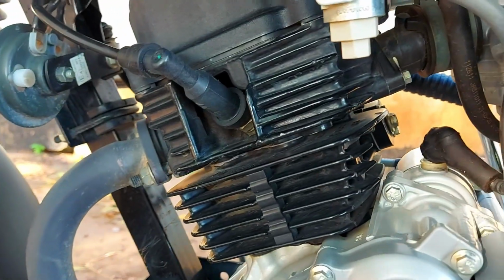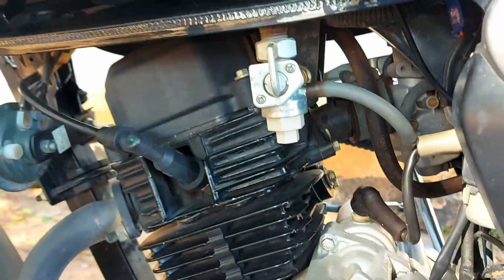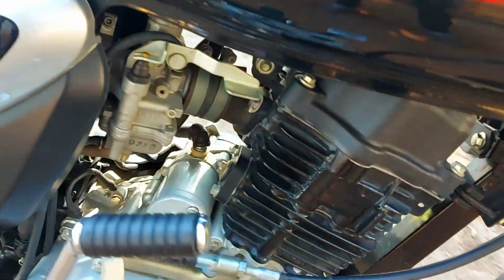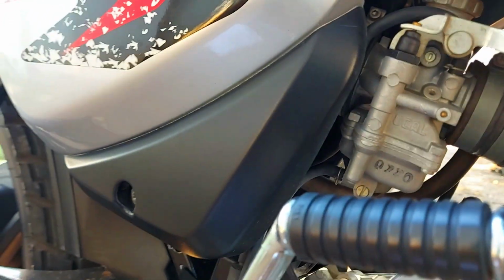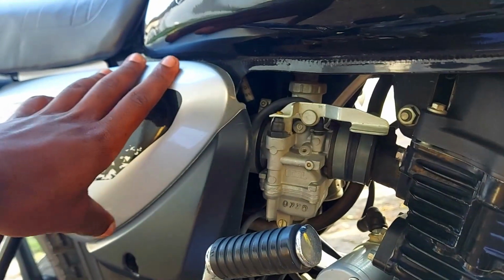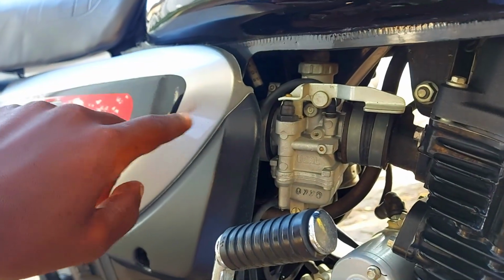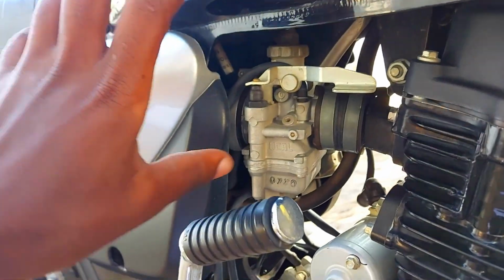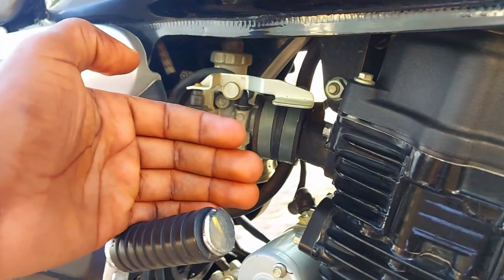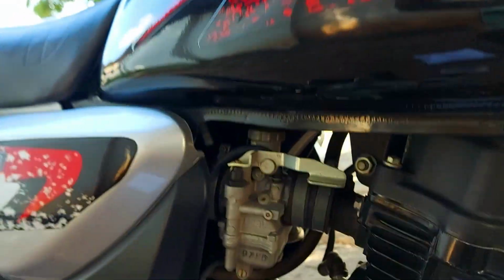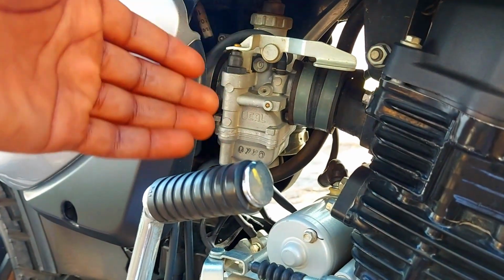So this motorcycle has four strokes. The first stroke is air intake, whereby the air intake is done right here. I don't know if I can access this right now, but I will show you in another video the air intake system for this motorcycle. So the air intake is back there. The carburetor controls how much air should go in reference to the throttle which has been pulled.